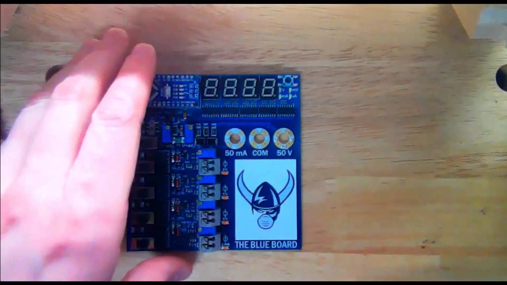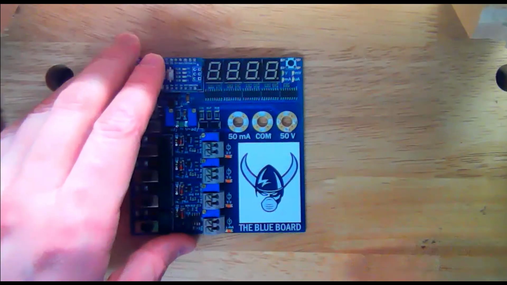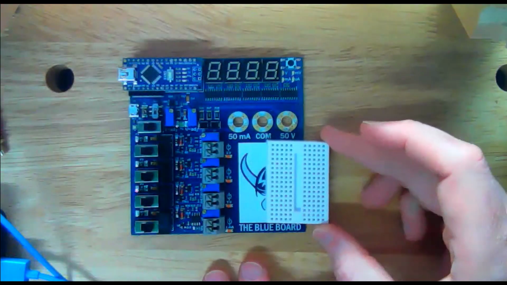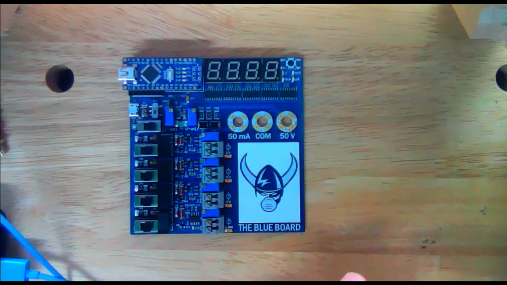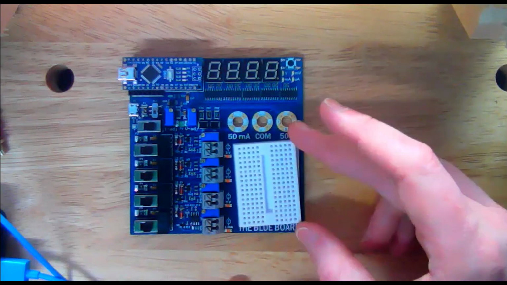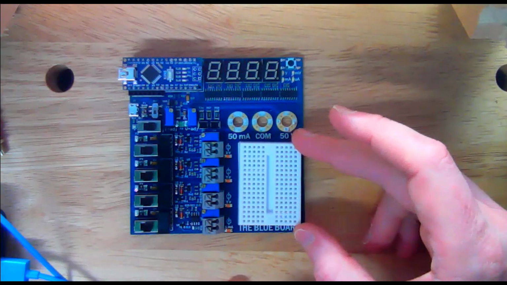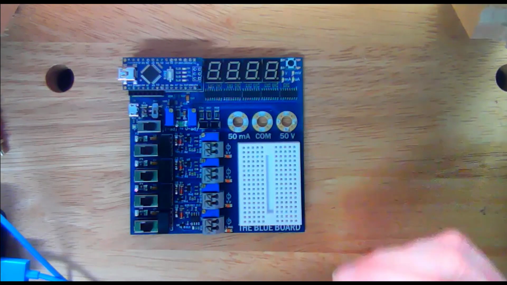So first of all, let's just go through assembly of the board itself, because there's a little bit of assembly that you need to do. The breadboard is designed to completely cover the kind of tacky Viking with a face mask logo that I made. So it gives a nice indicator of where to put that breadboard if you're using it.